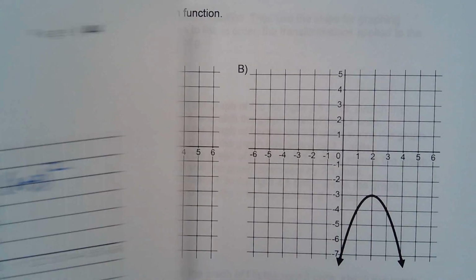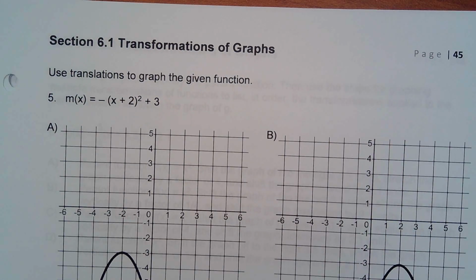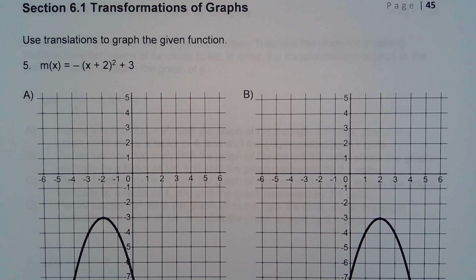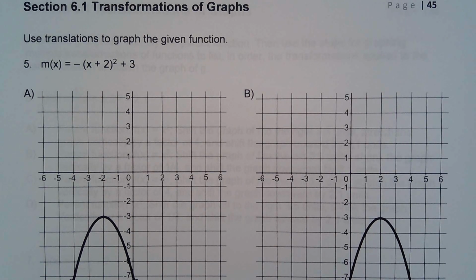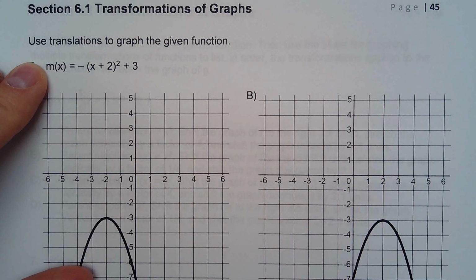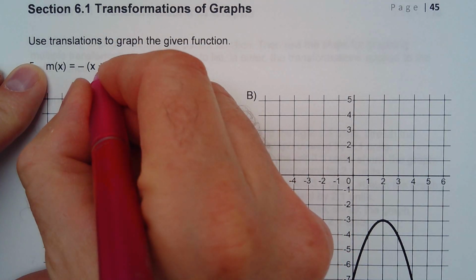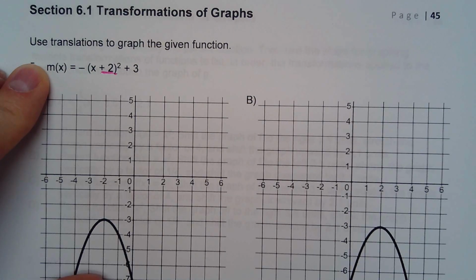All right, let's go to the next one. Oh, we got a lot going on here. So let's kind of go through this. So looking at this plus 2, that tells me it's shifted 2 units left.